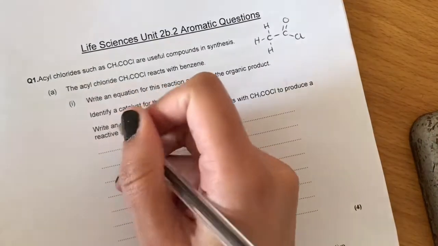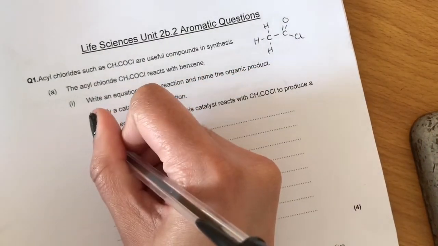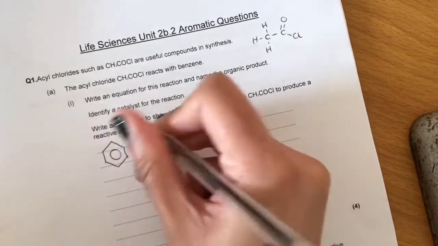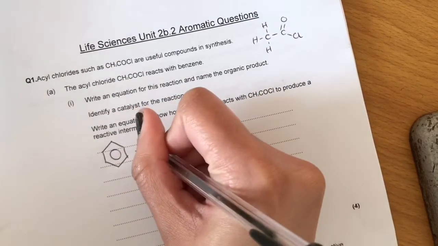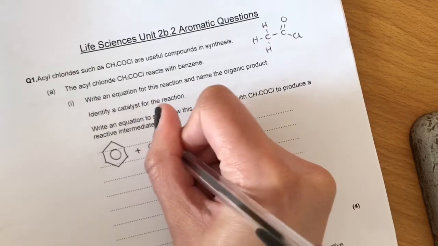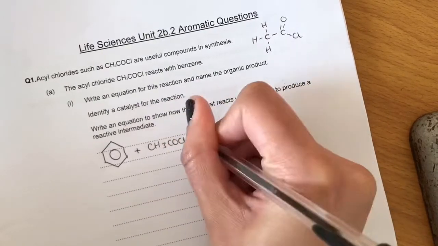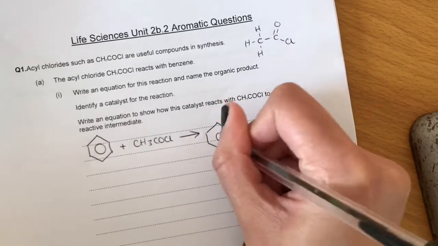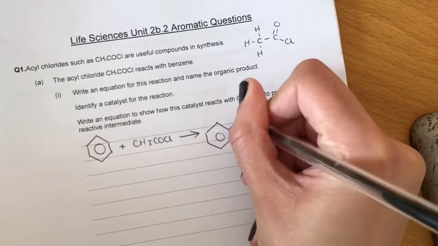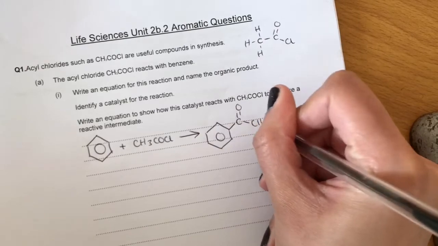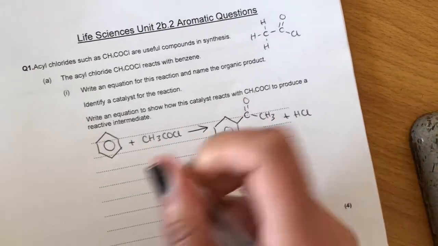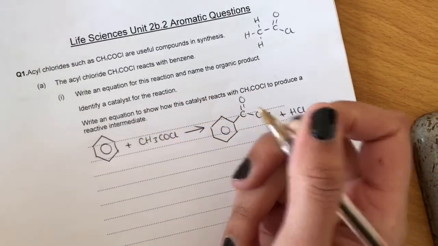So there's two ways you can do this when it says write an equation. You can either give the actual structure for benzene and then our CH3COCl, and then that would produce C double bond O CH3 plus a molecule of HCl, or you can give it as the structural formula.